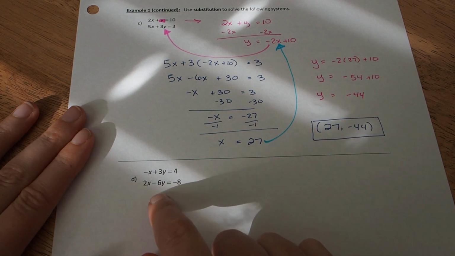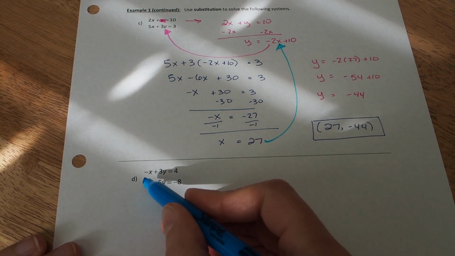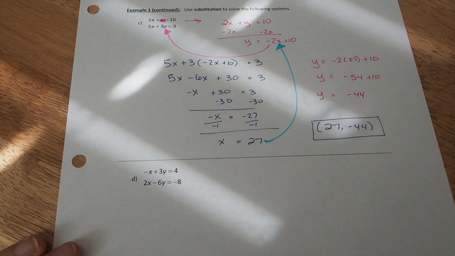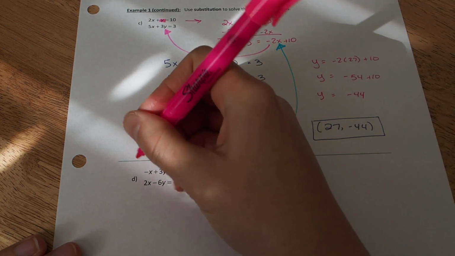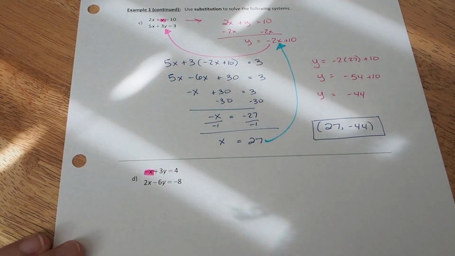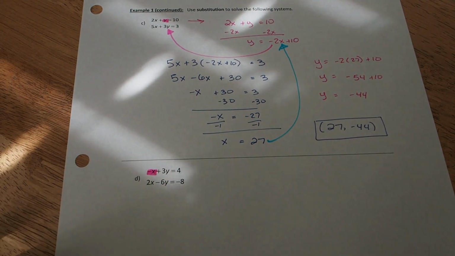The last one, part D, I'm going to try to find the variable that's easiest to solve for. So I look at the coefficients of x and y. I have -1, 3, 2, and 6. So I'm going to choose the -1. And what I'm actually going to want to do is solve for x on this one. I can solve for x because its coefficient is smallest, it's closest to 1.